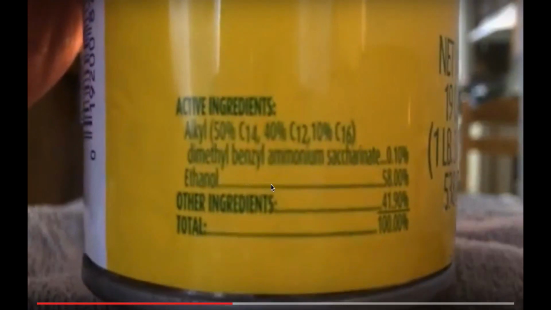So what are we doing? We're adding reactants. All right, ethanol. This is 58% ethanol, right? The rest of it, other things, but 58% ethanol. That's the main active ingredient in Lysol that we're interested in for this reaction. And there it goes. Right there. Lots of fire happening.